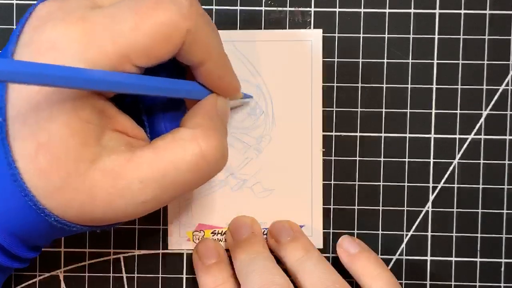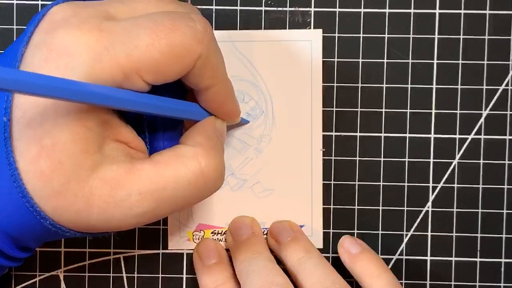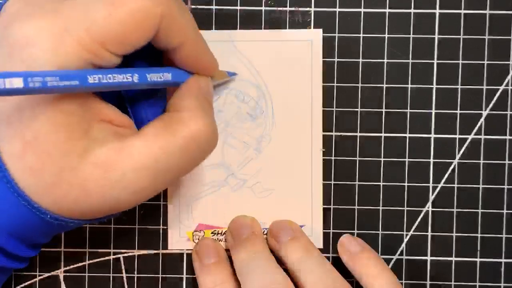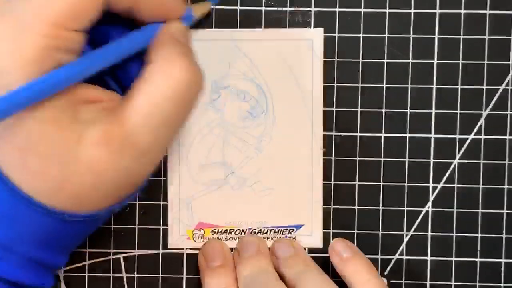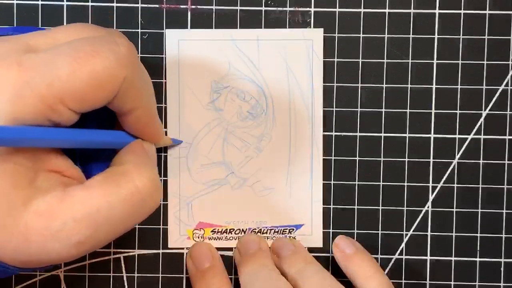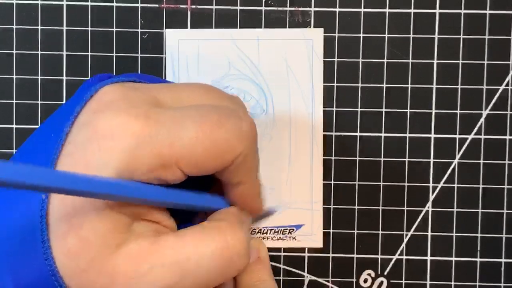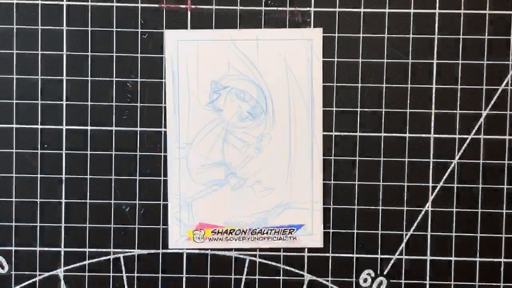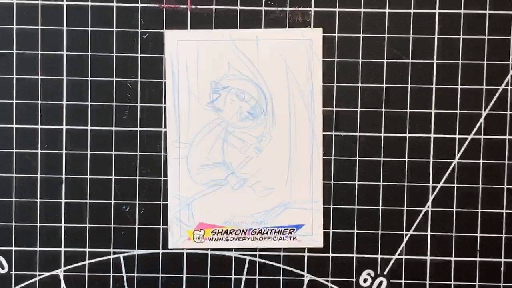If you're familiar with Moomins. I didn't even pick a color to work for him. Oh well.